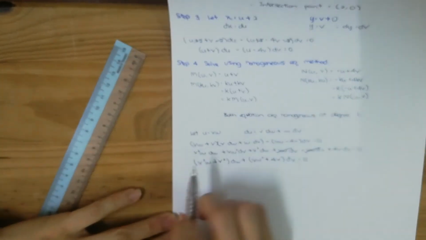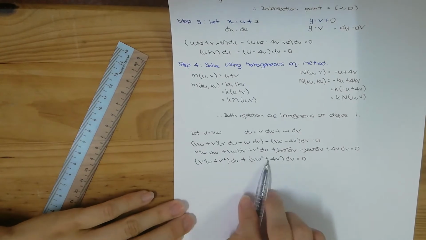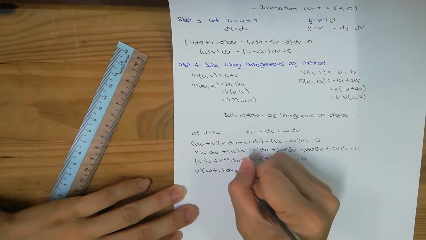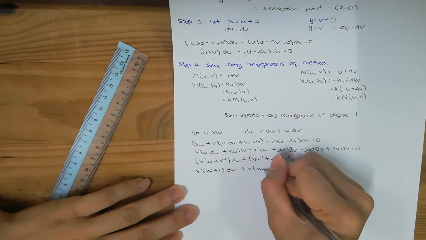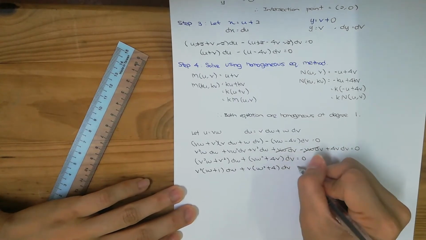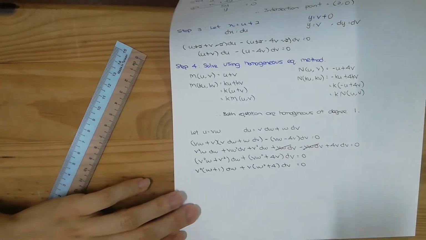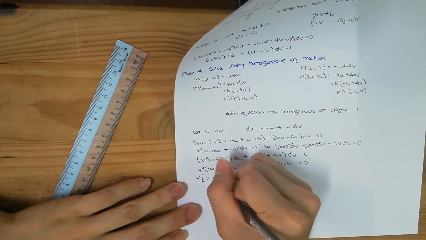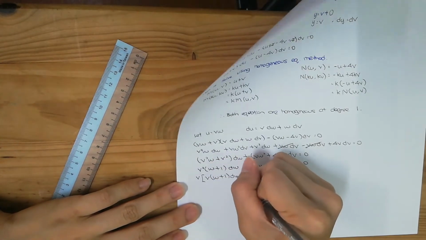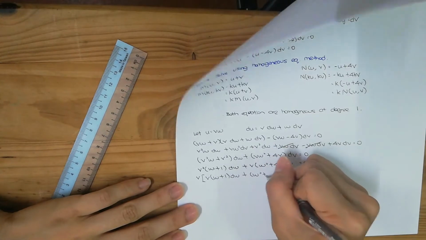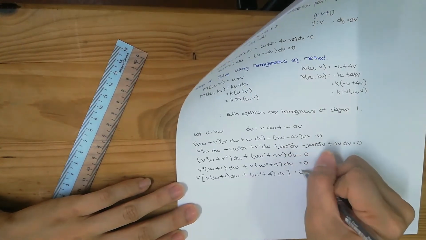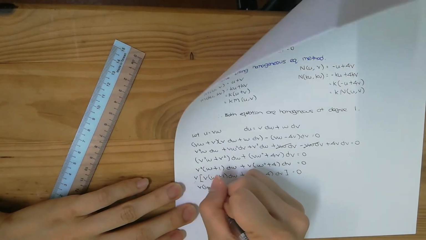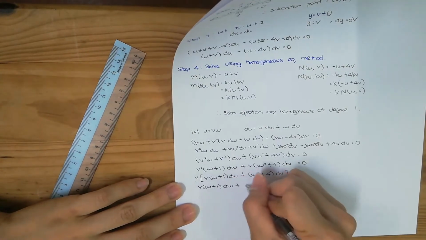So now we can factorize out the v square for dw and v for dv. So we factorize out, we get v square (w plus 1) dw plus v (w square plus 4) dv is equal to 0. Then we can factorize out again the v. So v, we are left with v(w plus 1) dw plus (w squared plus 4) dv is equal to 0. So we shift this to the right side, then we will get our equation into this form.